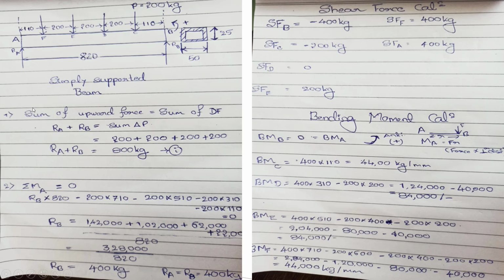The first thing is we need to find the reaction forces at both the ends, which is equal to the summation of the loading conditions. So this is the equation: sum of upward forces is equal to sum of downward forces. If I consider the sum of upward forces, there are only two forces, that is Ra and Rb. And for the sum of downward forces, there are 4 point loads, 200, 200, 200, 200, totally 800, so Ra plus Rb equals 800. This is the first equation.